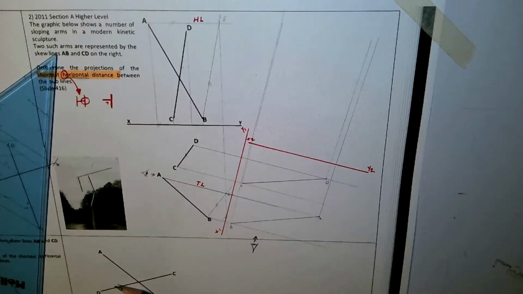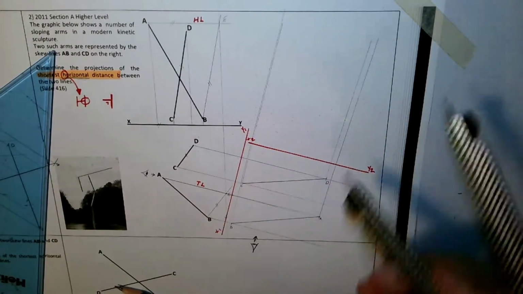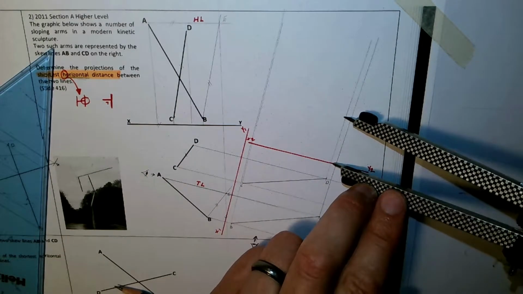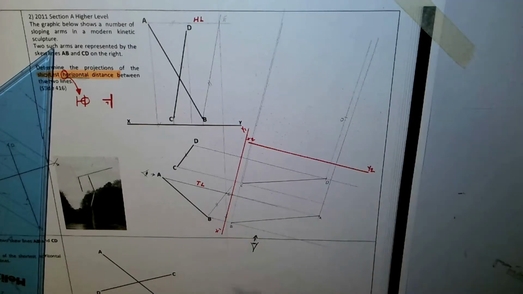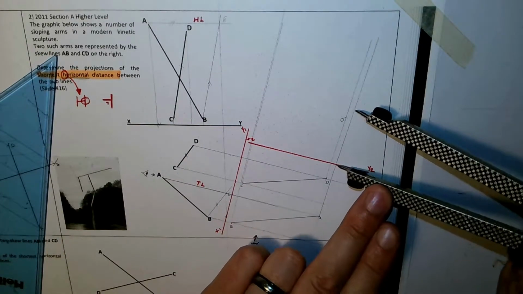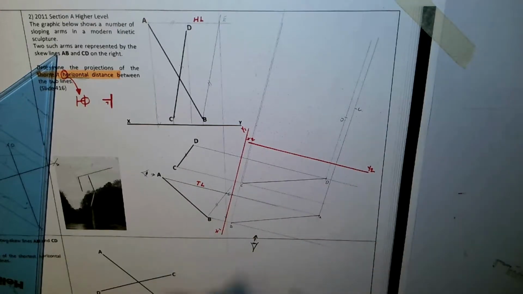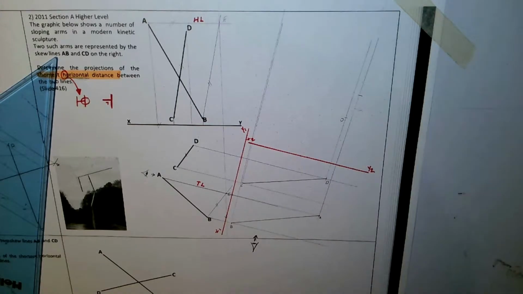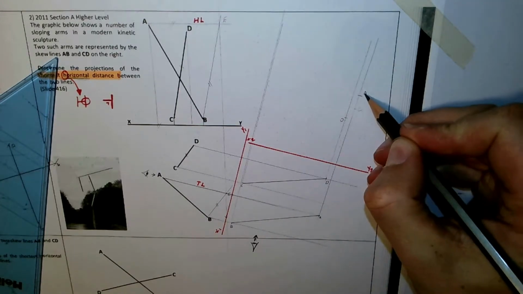So I'm going to find my distances by stepping back two views and by stepping back one X1, Y1 line. Another thing just to remember is that the point of my compass will always be on an XY line. So by transferring all of these distances back, I should find where the skewed lines are going to cross, which is going to give me the shortest horizontal distance.